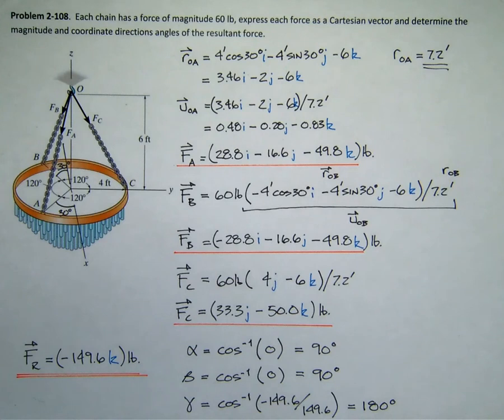So it was negative 149.6 over, well, you have a vector with just one component, so what's the magnitude of the vector? Yeah, it's going to be that. That's positive. But the magnitude of the vector, you square it, and take the square root, so it's a positive quantity. So the component is negative, but the magnitude is positive.